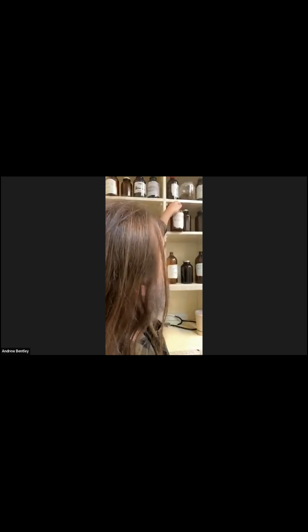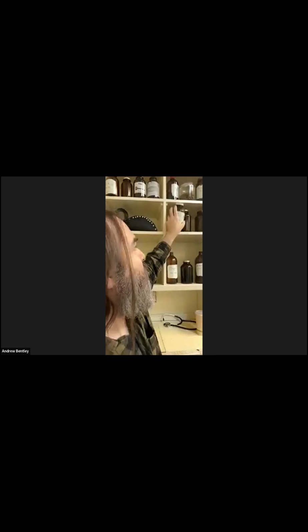I use Rosa rugosa. This is one of our roses that sometimes grows wild around here. I use a tincture of the rose hips, the rose seeds specifically from the rose hips, as an anti-parasitic. And it works pretty well for that.